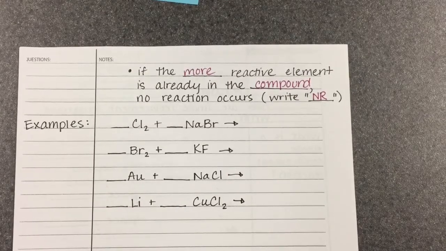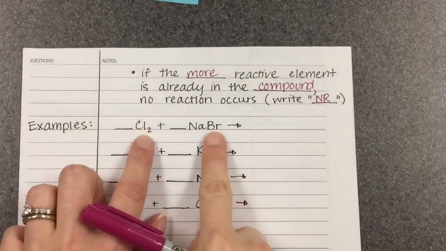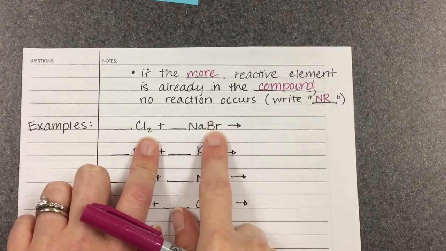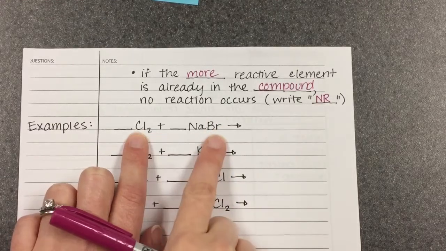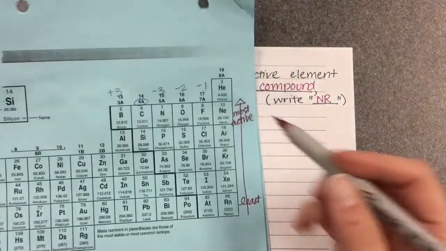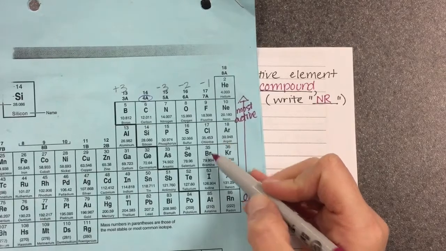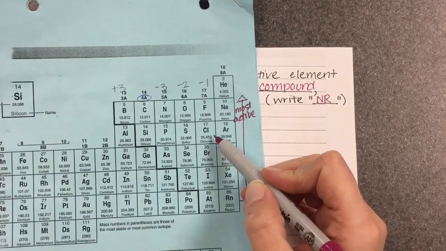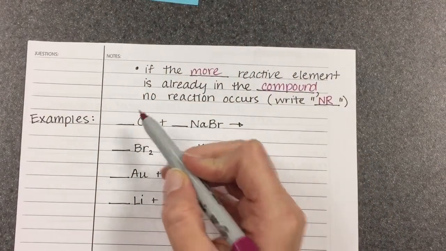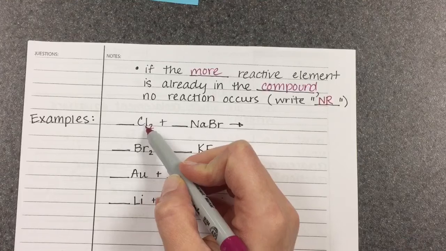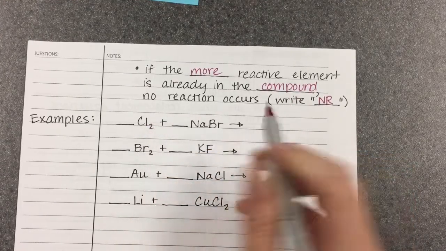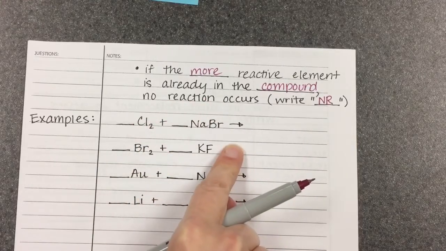and you guys can see how all of this works. Okay, so the first reaction, I'm given chlorine gas and sodium bromide. Now chlorine is a nonmetal, so I'm going to compare that to the nonmetal in the compound, bromine. If I look, chlorine is above bromine in the periodic table, so the more reactive element is actually the element. So since this is the least stable element, the more reactive element, and wants to be in the compound, this reaction is going to go forward. Which means I'm going to switch places with bromide.